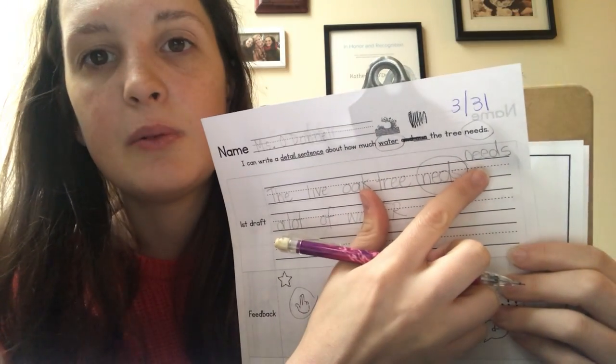So I already started copying the live oak tree, and then remember, I found out the real way to spell needs, so I'm going to copy that real way now. Really taking my time to make my letters neat. A lot of. All right, now here's where I need to fix my letters, making sure I take my time to make them lowercase. And I need to add a period, like I told myself in my feedback.